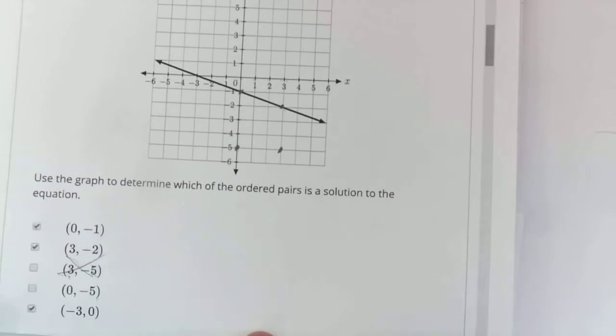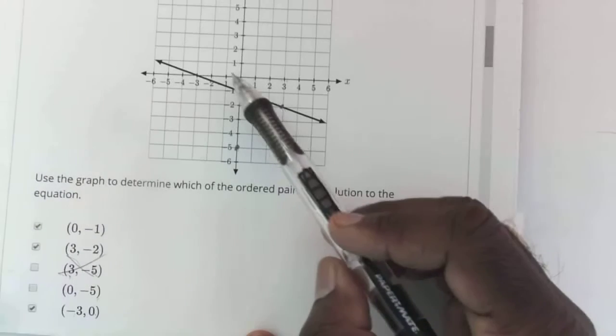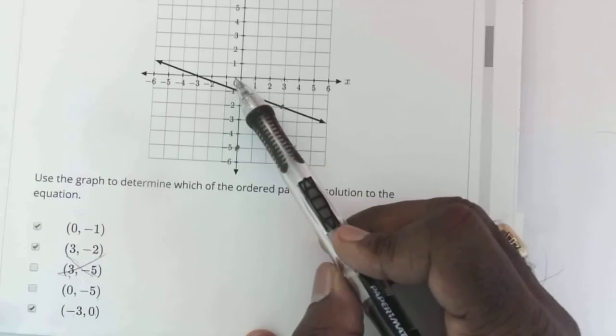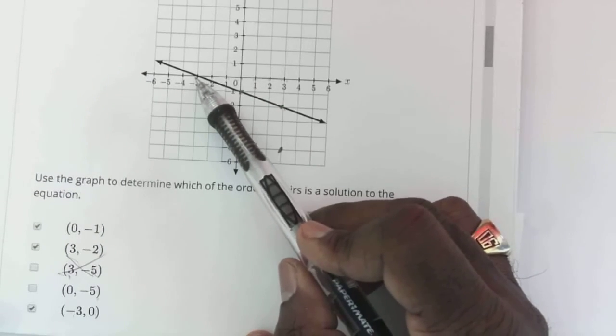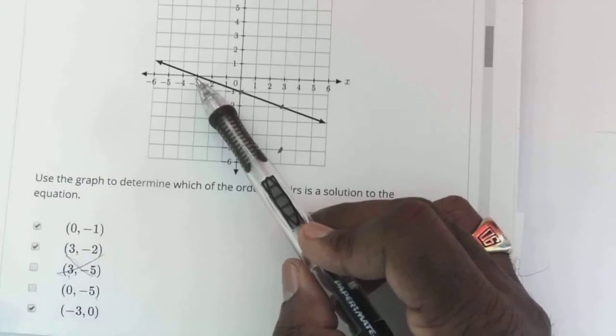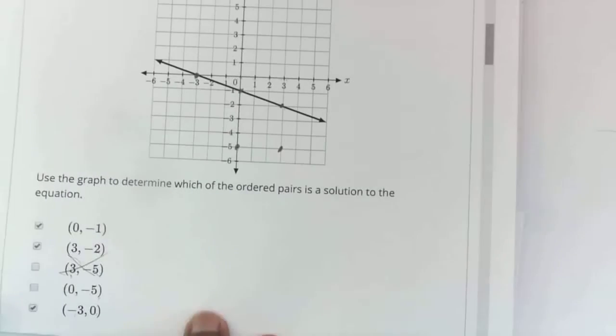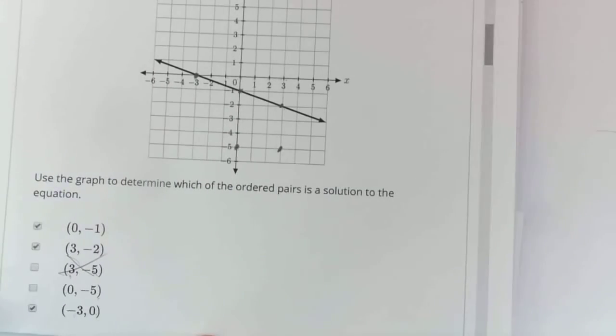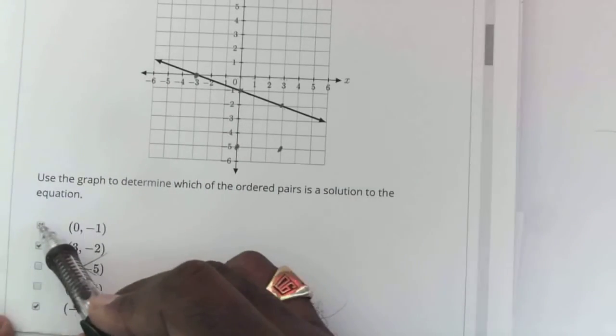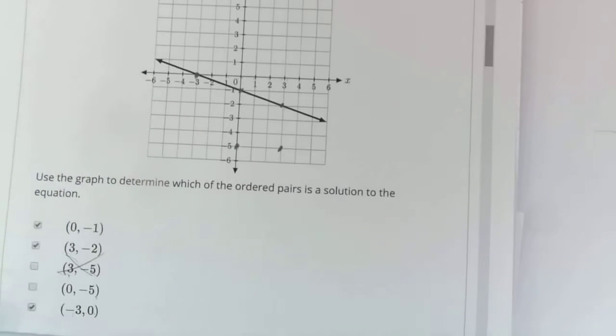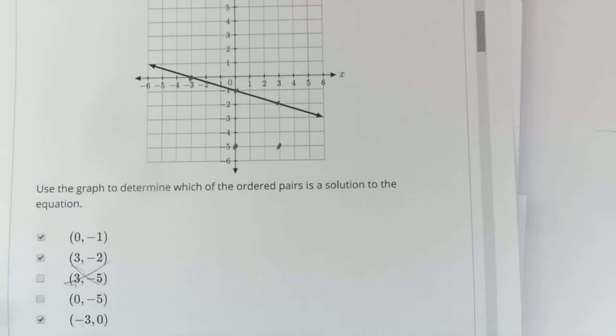With (-3, 0), x is -3, so we go to the left 3. Y is 0, so that means we don't go up or down. So (-3, 0) is right there. Okay, so that means it is a solution. So these 3 are your solutions because they land right on the graph. Any questions on that one?